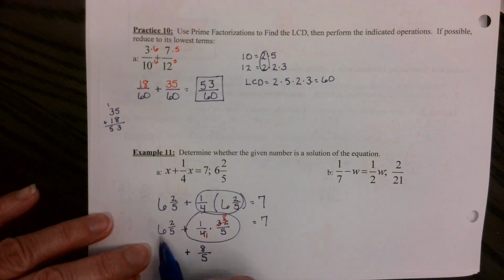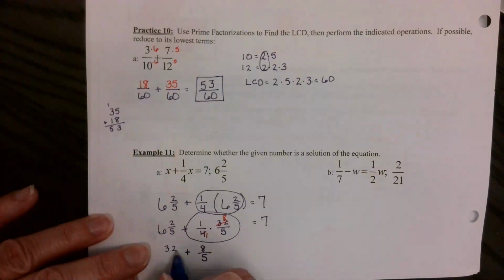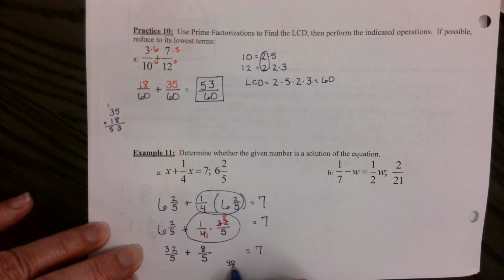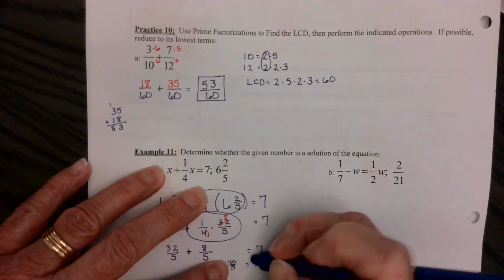Now I've got to add this 6 2/5 to that. So I'm going to make it an improper fraction. 5 times 6 is 30, plus 2 is 32 over 5. So 32 plus 8 gives me 40 over 5. But that's, oops, I was thinking ahead, sorry.